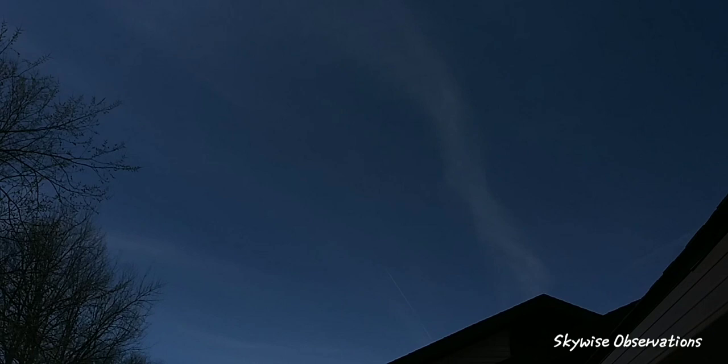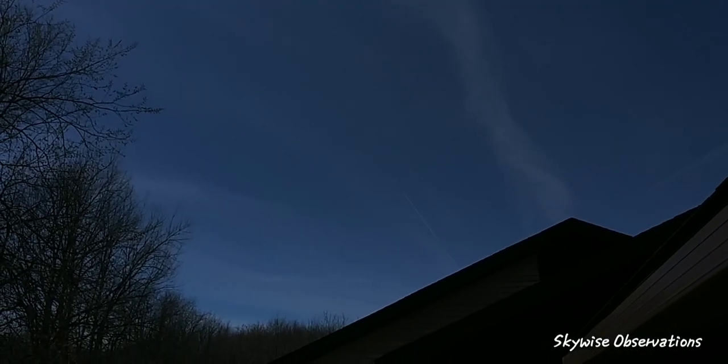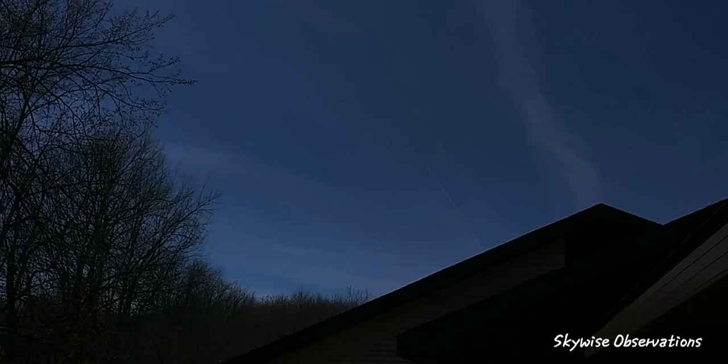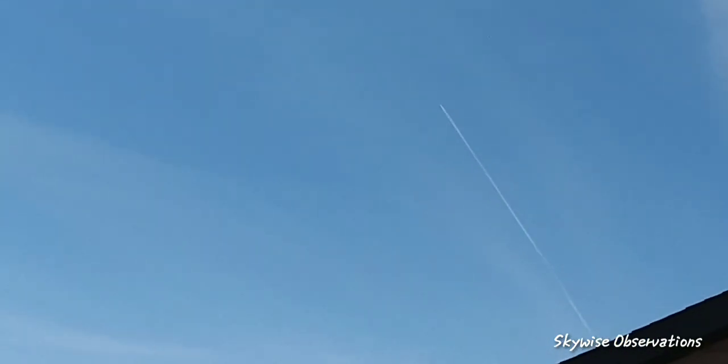2:45, and look at these now. And we have another chemtrail that's headed this way. And of course I'm saying that because it has a very long, intact streamer. Yeah, there we go.